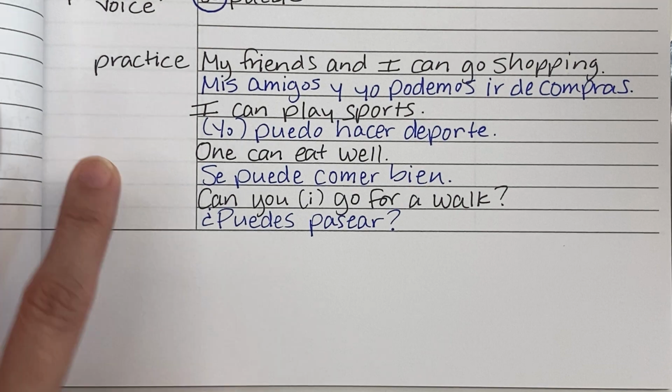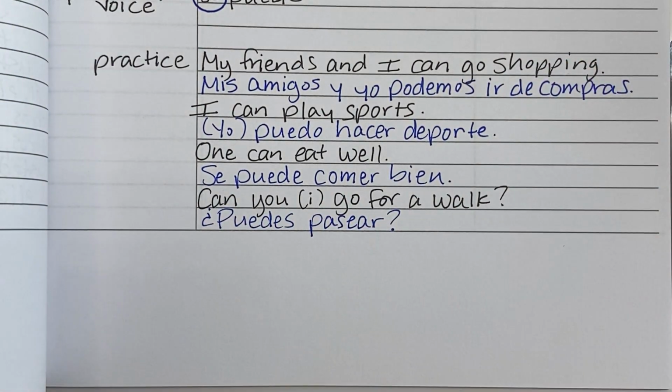Okay, in the space here in your Cornell notes, write what you just learned about the verb poder plus the infinitive. Adios.